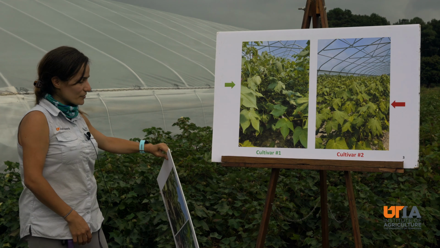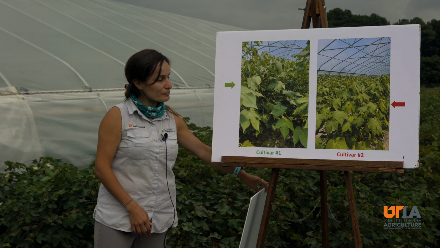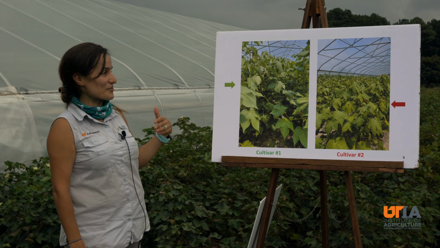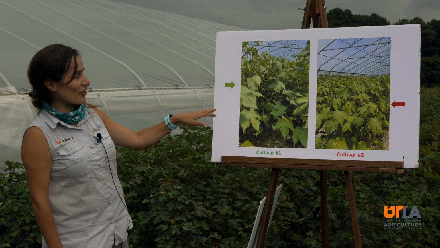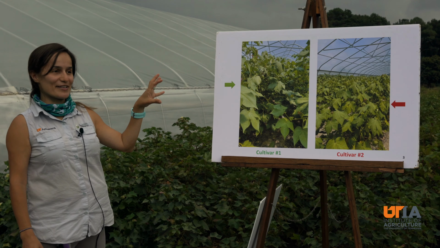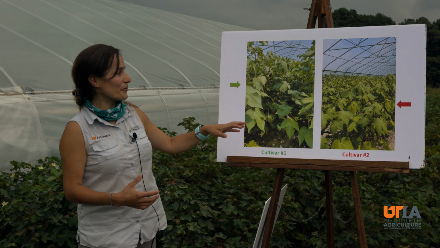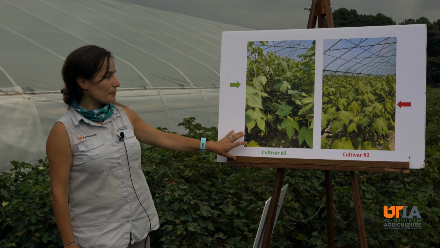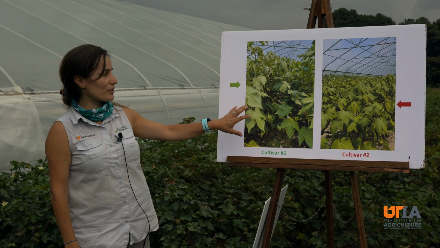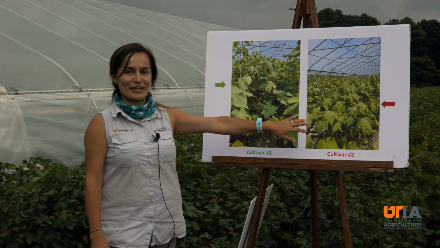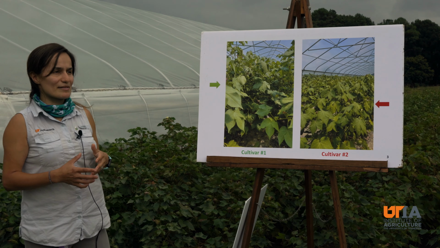Then I wanted to show you how cotton cultivars are different in their wilting score that we were talking about earlier. Actually, this slide completely covers what I was going to show you. You see this one on the left is extremely turgid, nice, no wilting. And look at here. Why is this important?